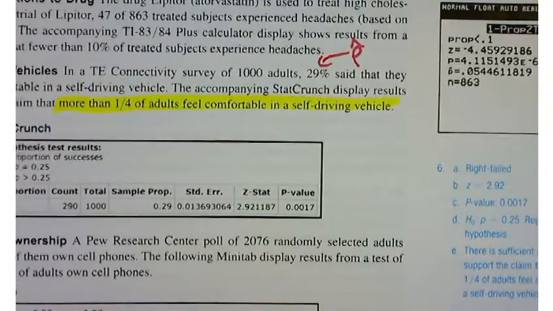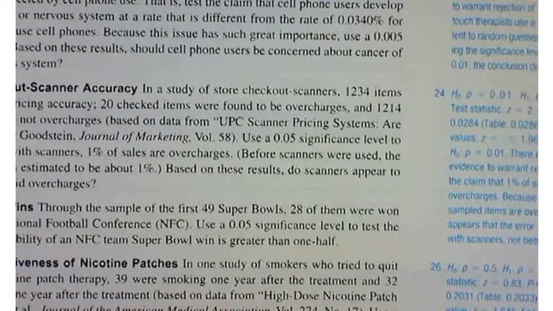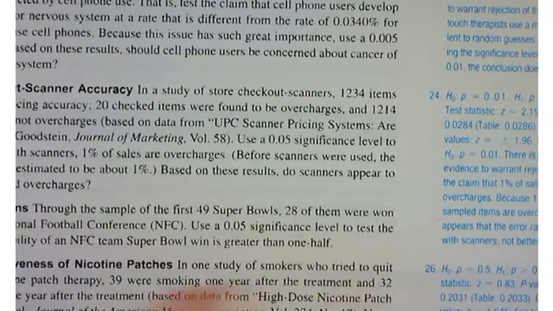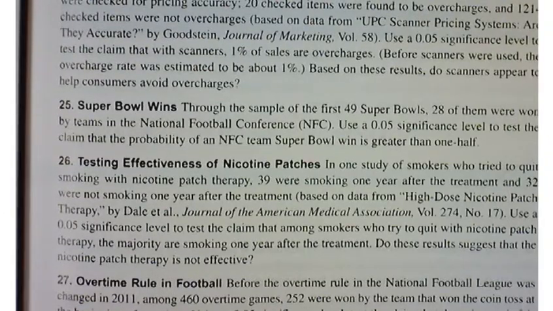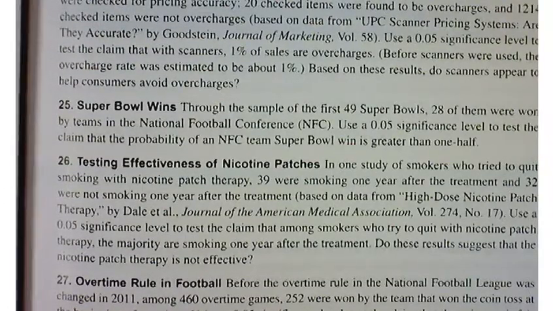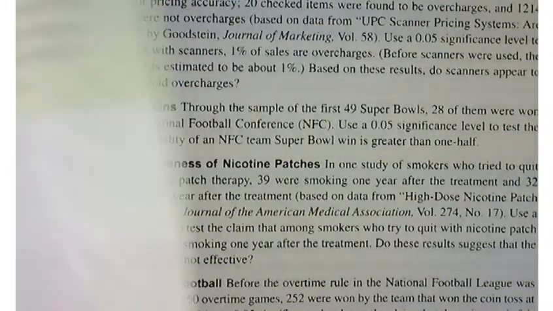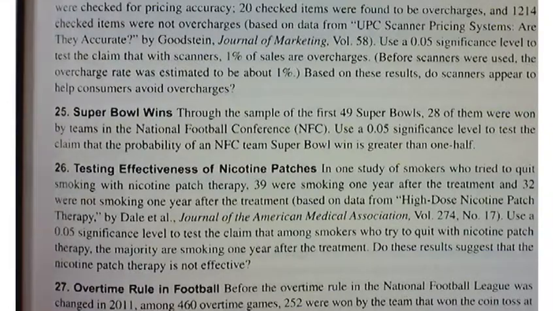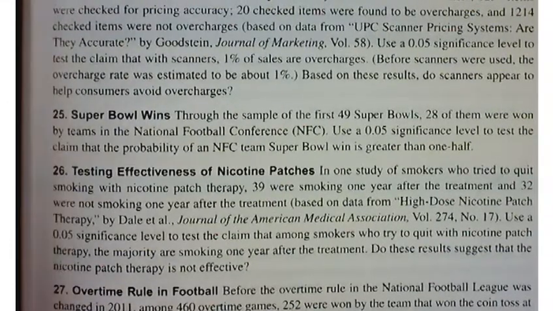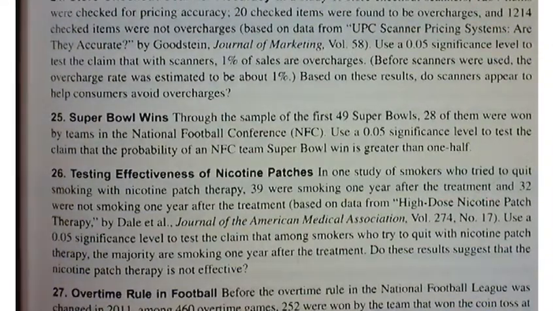Let's take a look at, let's see, problem 26. And let you read that for a second. Okay, so we're going to test the effectiveness of the nicotine patch.